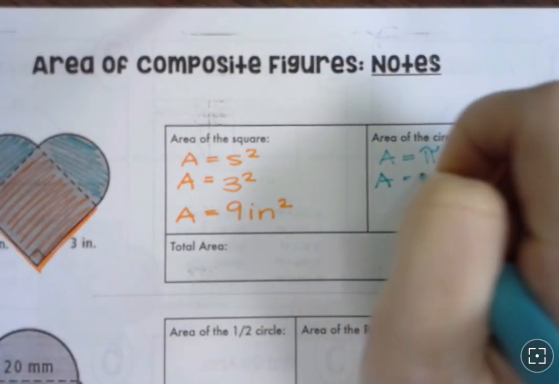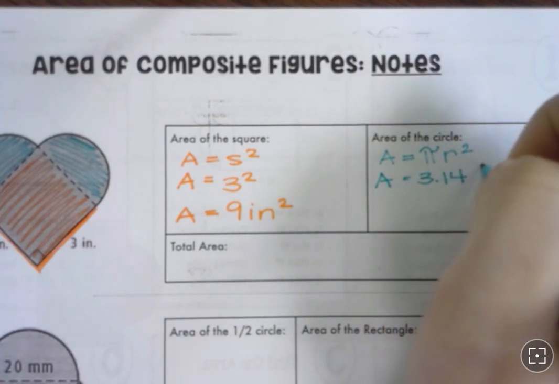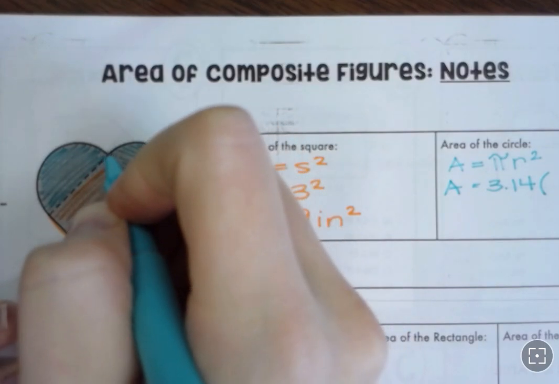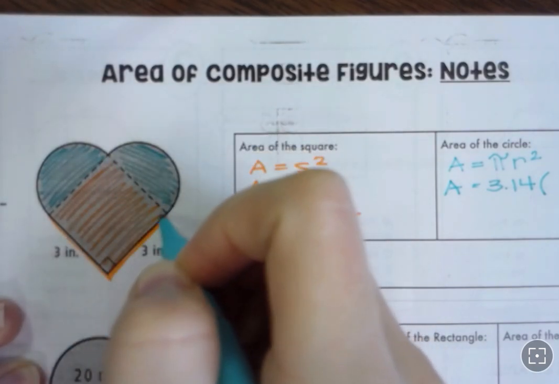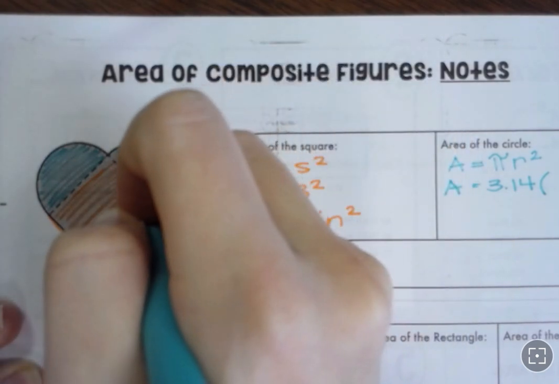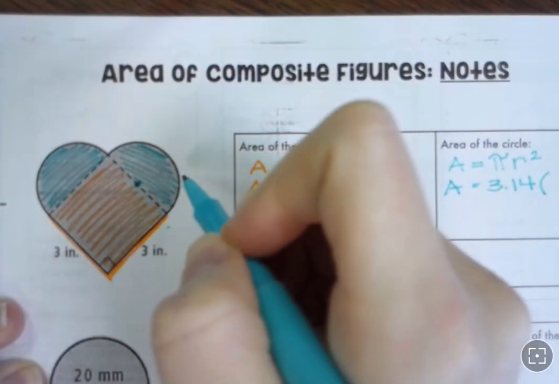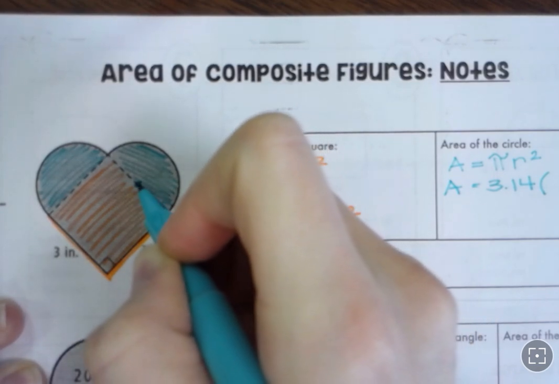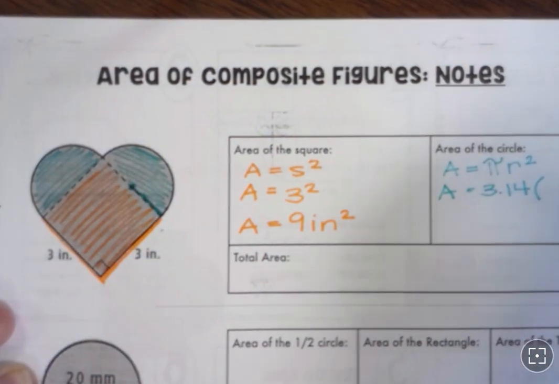Area equals 3.14 times, well, what's the radius? I know that from here to here is 3, because all the edges of the square are 3. So the radius is half of that side edge. Half of 3 is 1.5.